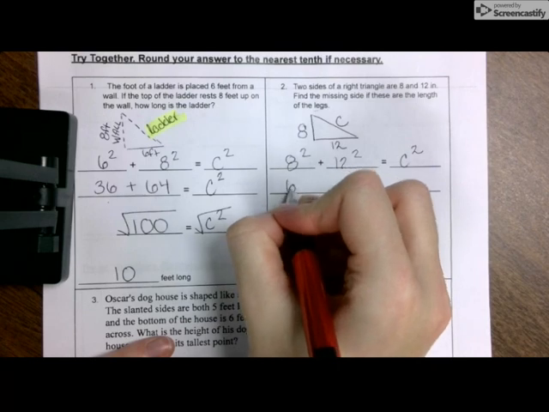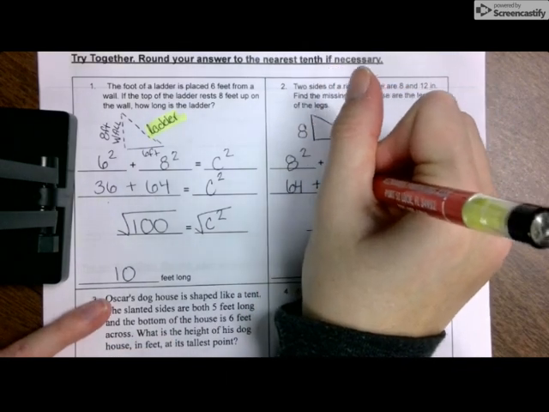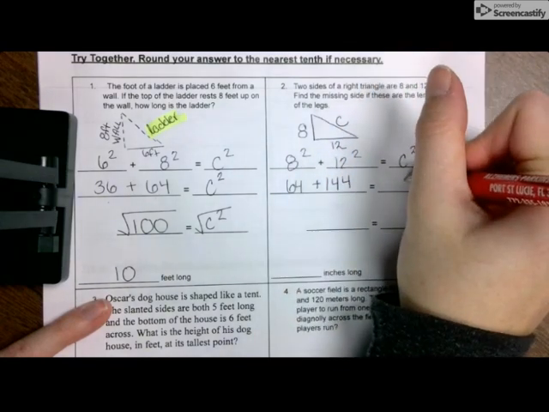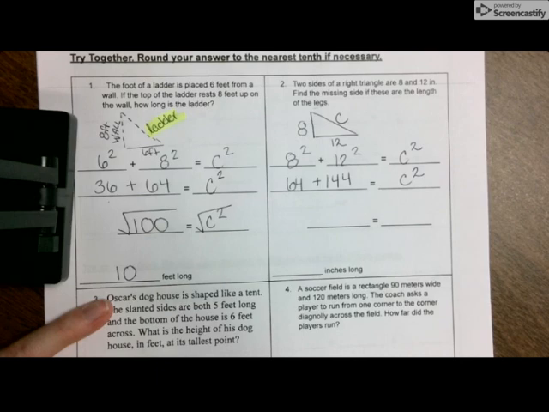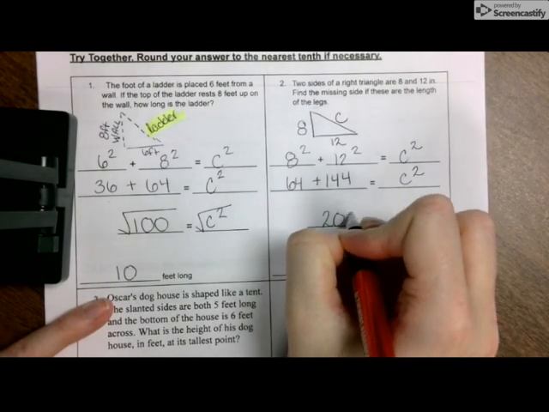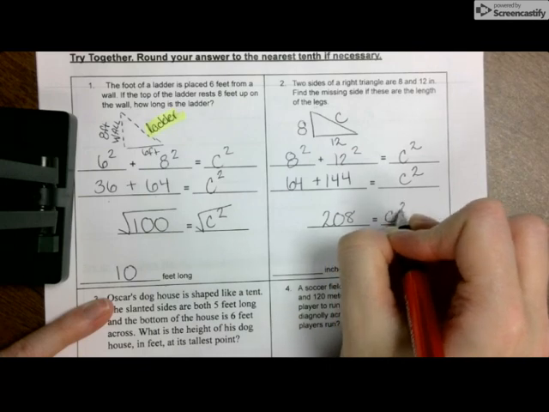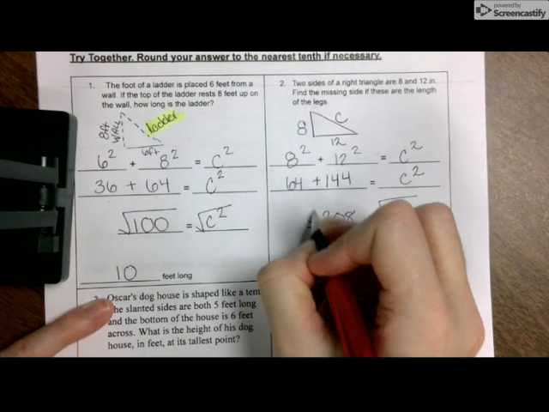8 squared is 64. 12 squared is 144. And that equals c squared. What is 64 plus 144? 208. To get c alone, we are going to take the square root.